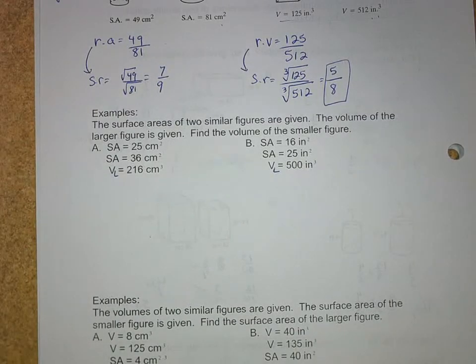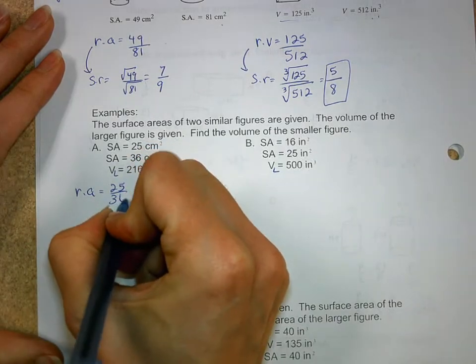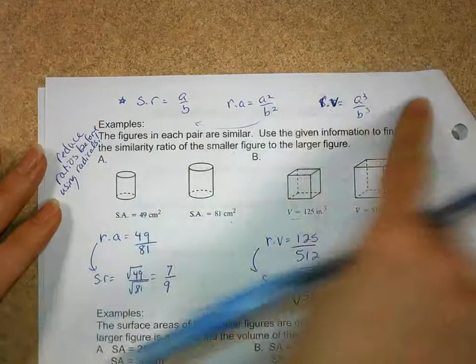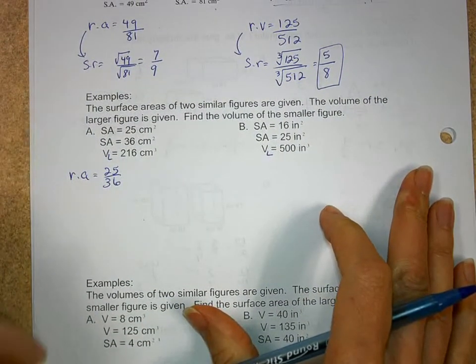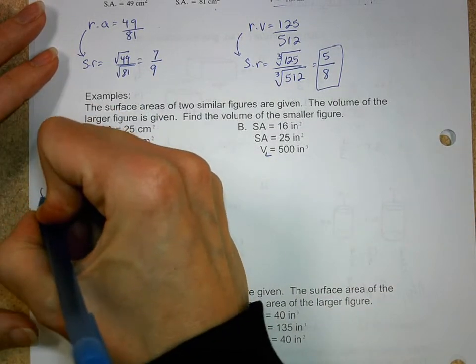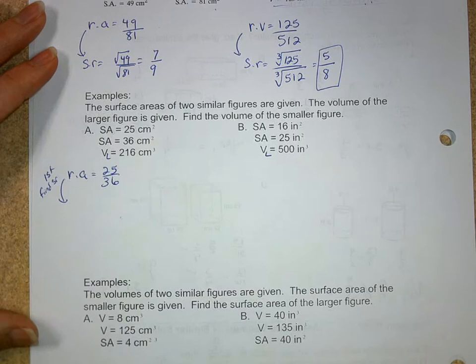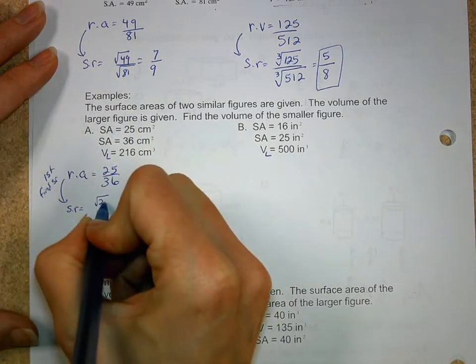But I need ratio of volumes if I'm finding volume. Notice I only have one of them, so somehow I've got to get a different ratio. But I am given surface area. Well, the surface area is really the ratio of area, so I know I can get there. I know I have these relationships, so somehow I can get from ratio of area to ratio of volume. Well, I have to go home to similarity ratio first. So first, find SR. If I have ratio of area and need similarity ratio, I'm going to take the square root.